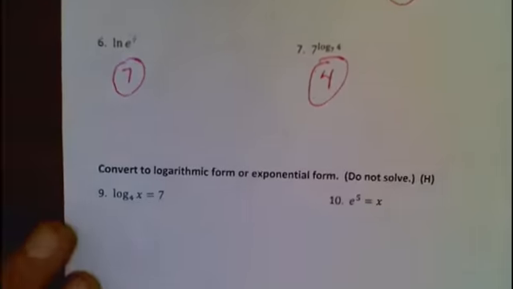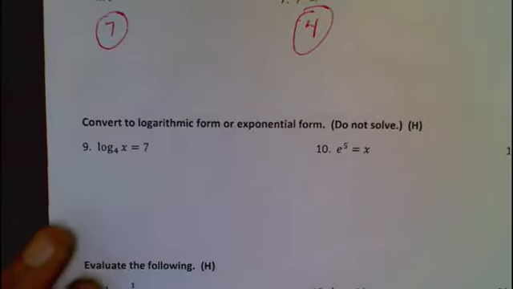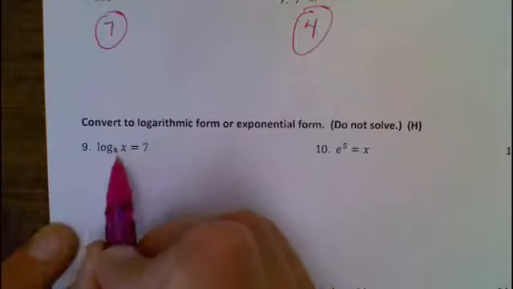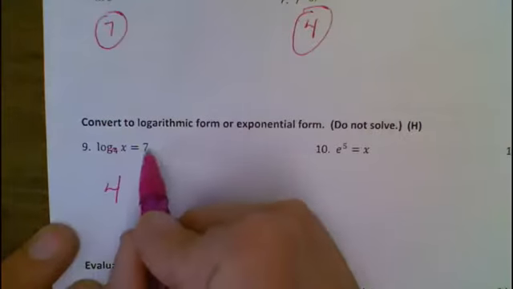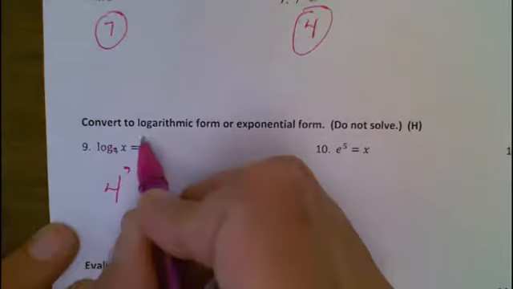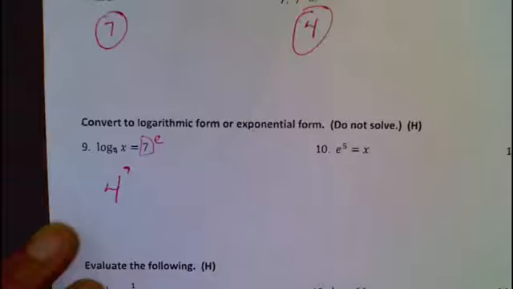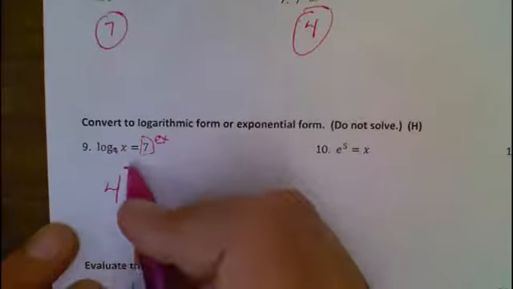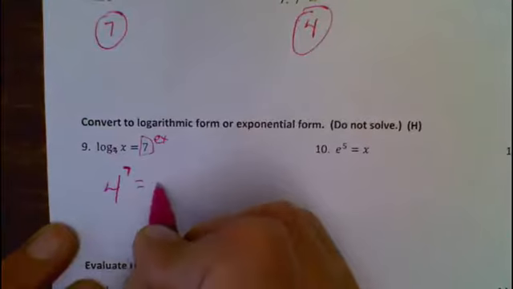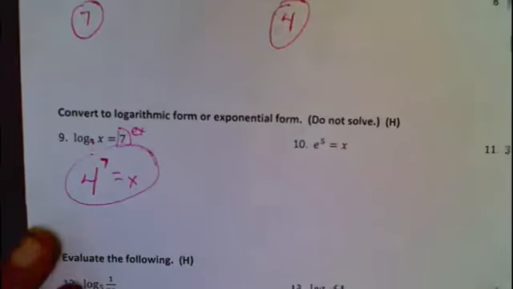All right, and then the converting. Again, converting is probably worth 2 steps, I believe, just making sure you put everything in the right spot. So remember, your base of your log is the base of your exponent. So 4 is my base. Raised to the 7th power, whatever the logarithm equals, is your exponent. So 4 raised to the 7th power equals x. So just make sure you can do that converting.